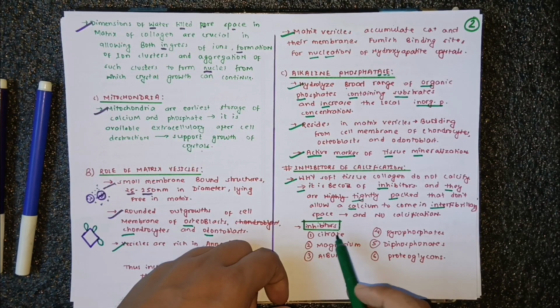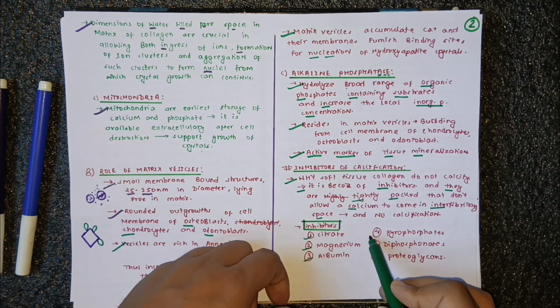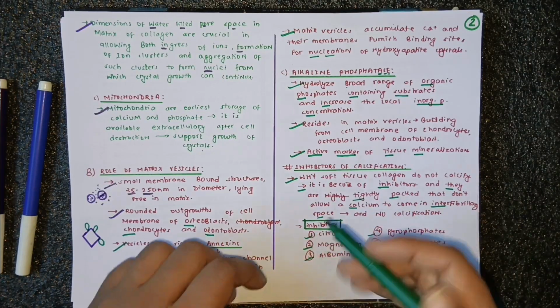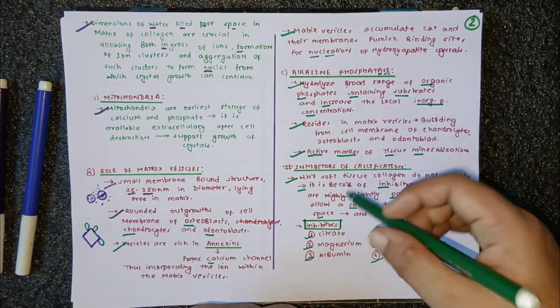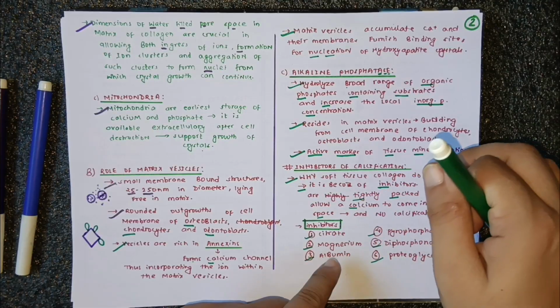Now the inhibitors are chemicals. One is citrate, another is magnesium, and albumin, which is a blood protein, and also pyrophosphate, bisphosphonates and proteoglycans. You can learn these, because they can ask you in the MCQ: tick the inhibitors of calcification, and in any of the options they can put those chemical names.